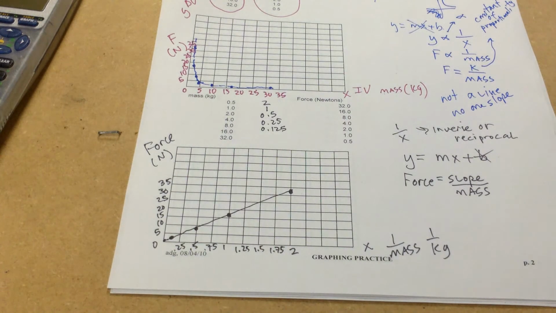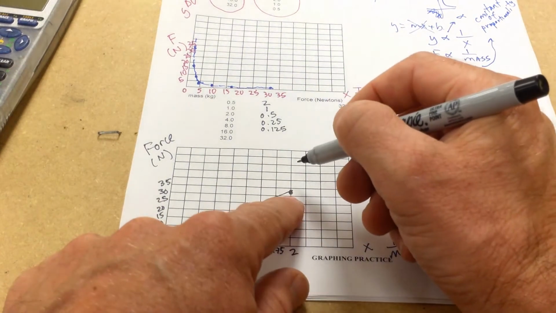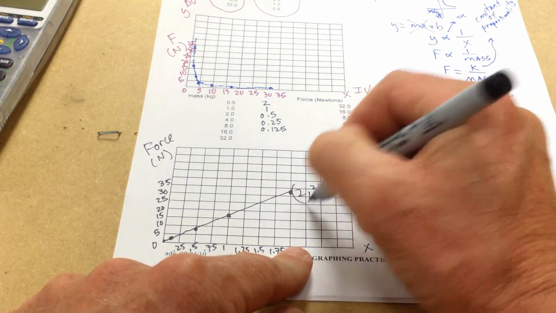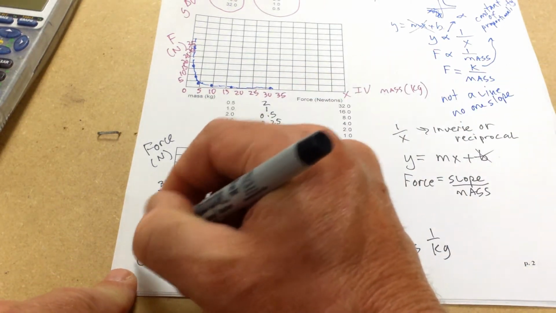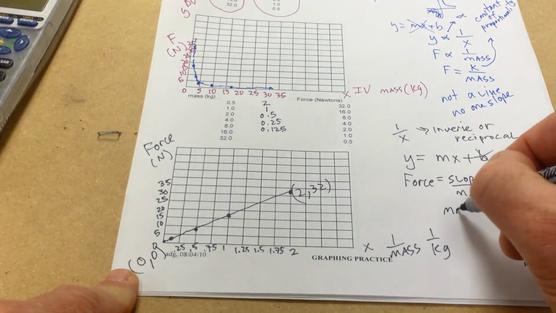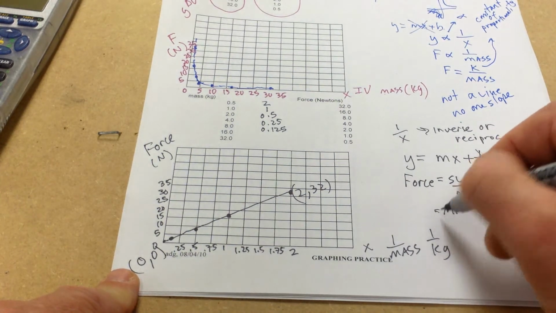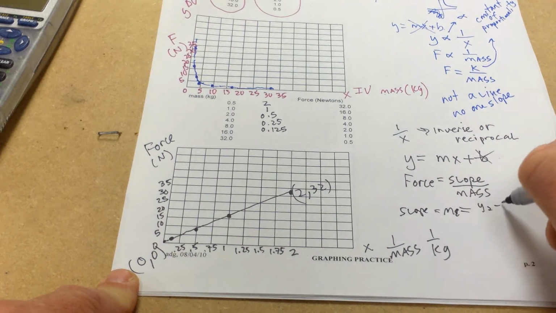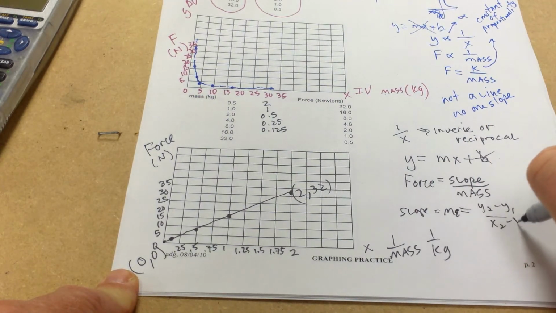Now, what we can do is get the slope here, and we've got this point, 2 comma 32, and then we can use our 0, 0. Again, the slope m is found by taking y2 minus y1 over x2 minus x1.